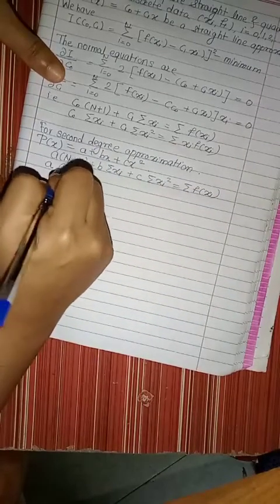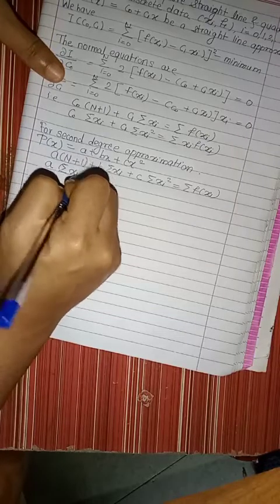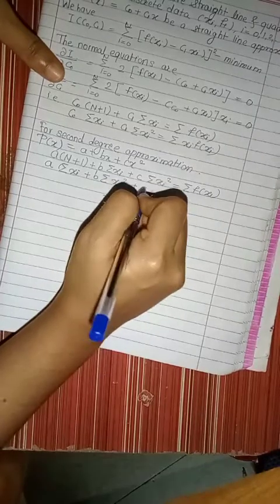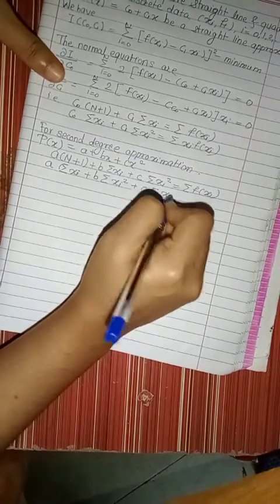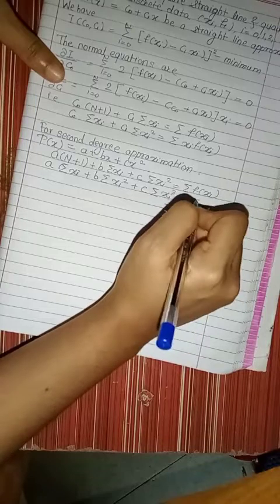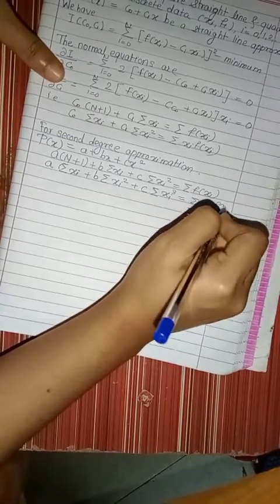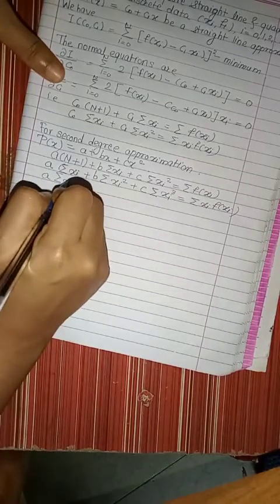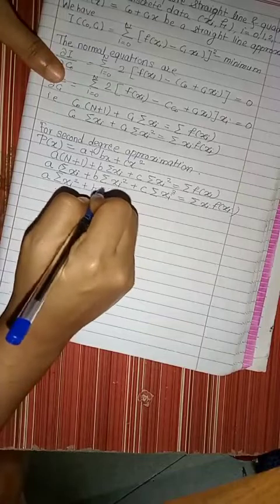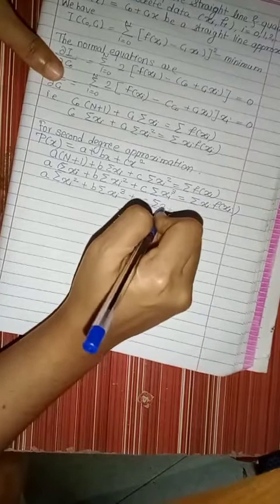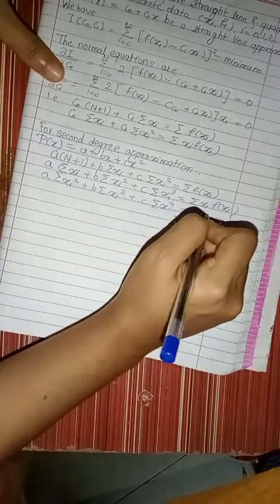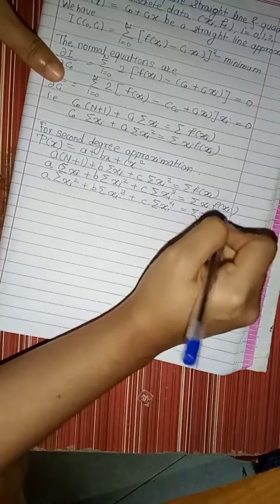Then the second one is a into summation of xi plus b into summation of xi square plus c into summation of xi cube, which is equal to summation of xi into f of xi. Now the third one is a summation of xi square plus b summation of xi cube plus c summation of xi raised to 4, which is equal to summation of xi square f of xi.